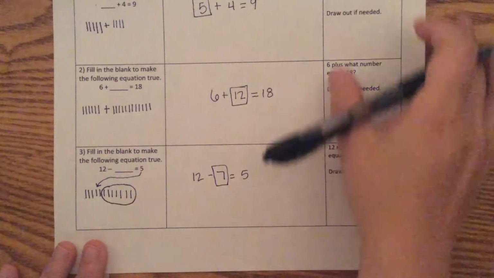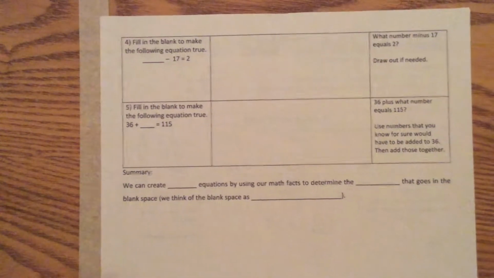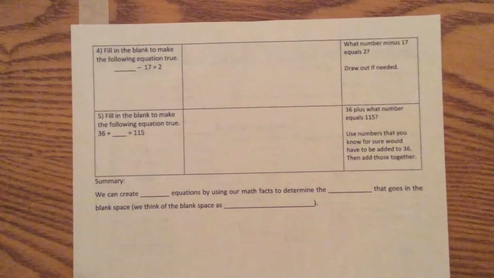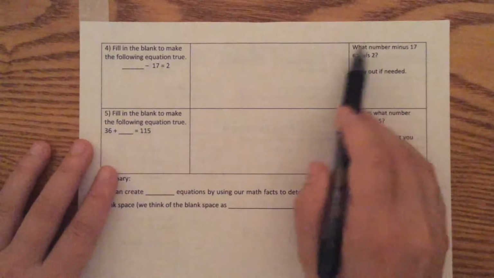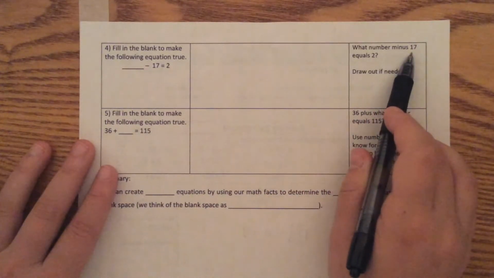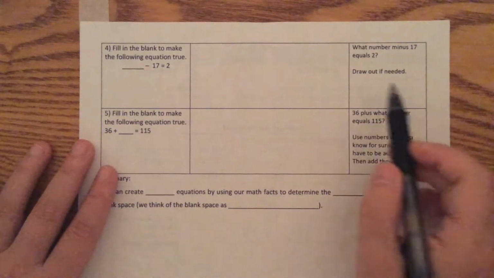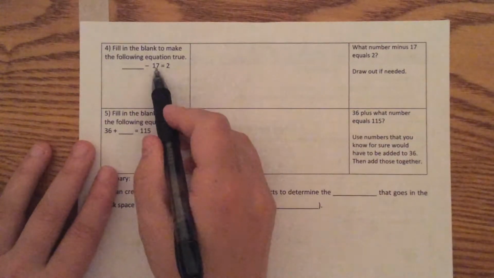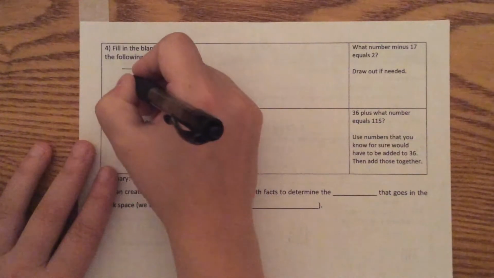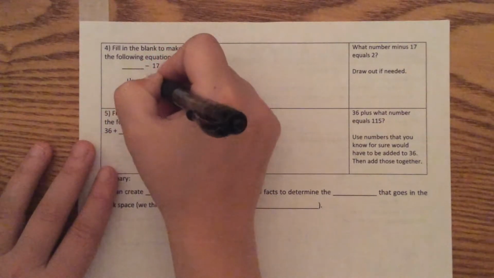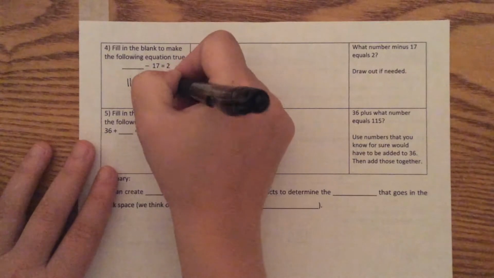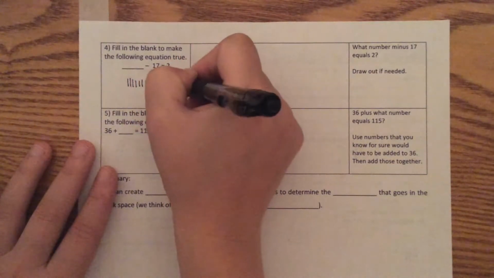Okay, back page. I have 2 more examples. All right, this time our blank comes first. So it says fill in the blank to make the following equation true. So what number minus 17 equals 2? So we can draw that out. So I'm going to make 17 lines. 1, 2, 3, 4, 5, 6, 7, 8, 9, 10, 11, 12, 13, 14, 15, 16, 17.